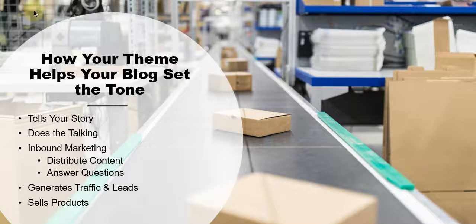So if I had taken this circle off, the images would really be hard to see because they would just blend in with the actual picture right here. So the way that you put things together on your blog does tell a story. It does the talking for you. So your blog can do the talking when you're focused on other things.